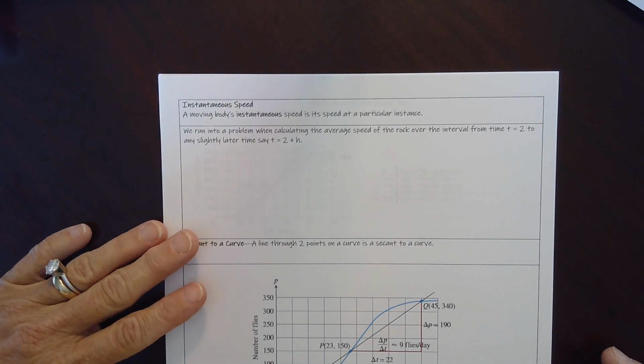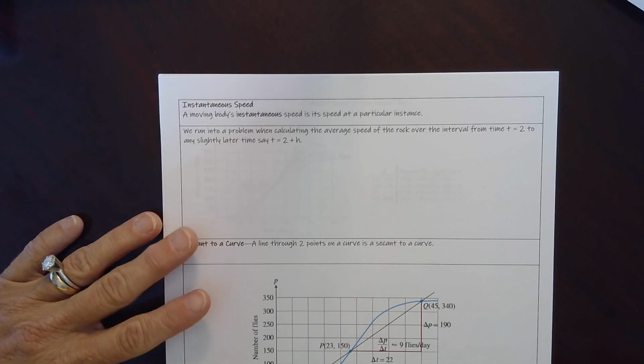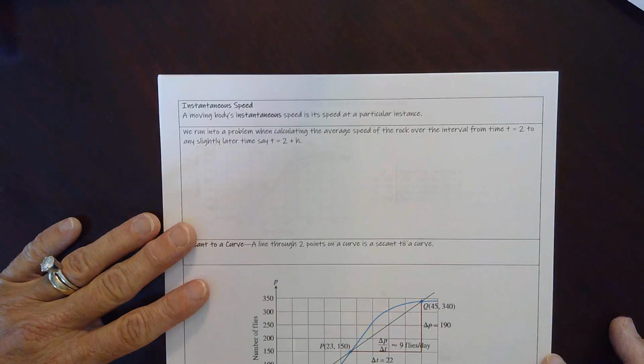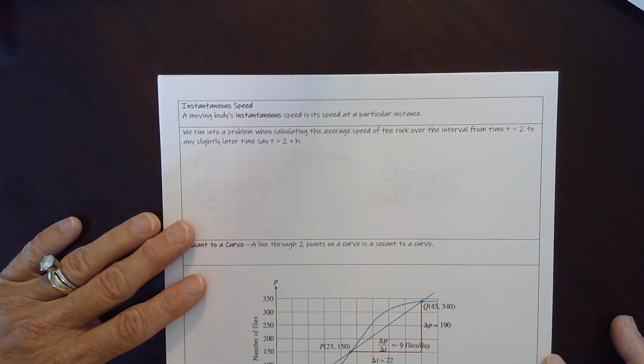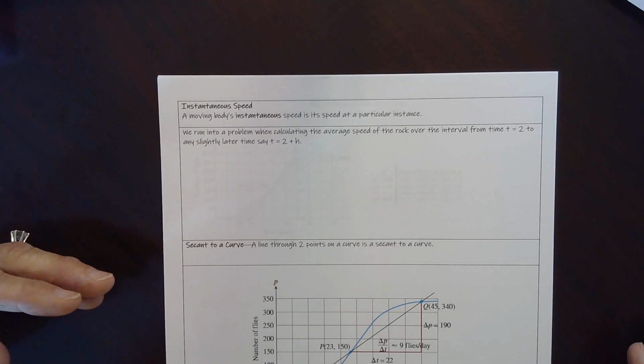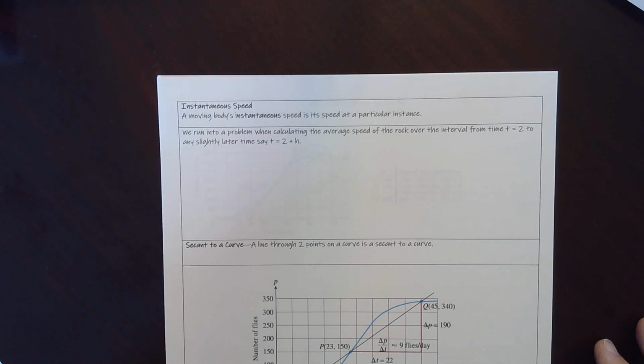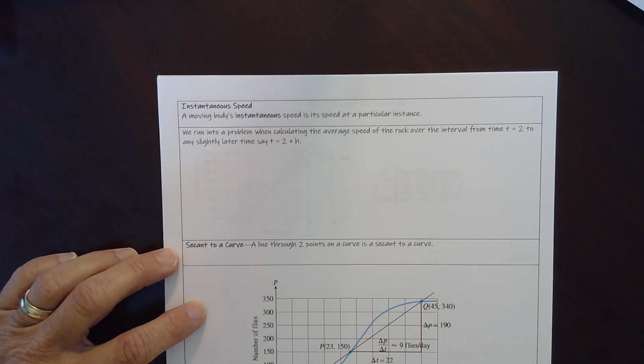All right, so part 2 of Unit 1, Lesson 5. We're continuing with this idea of average rate of change. In our last lesson, or our last video, we left off with what happens when you want to find the speed of an object or a rock at a particular instant in time. And that's going to be considered not an average rate of change, but an instantaneous rate of change.